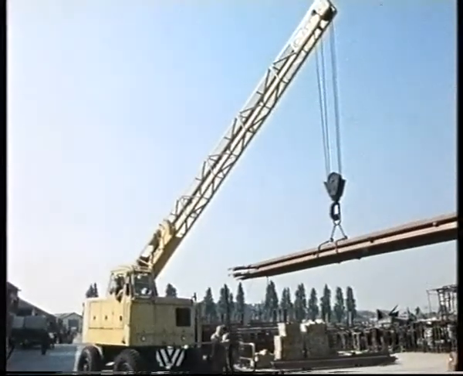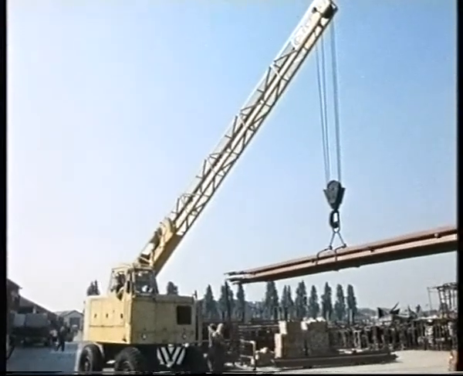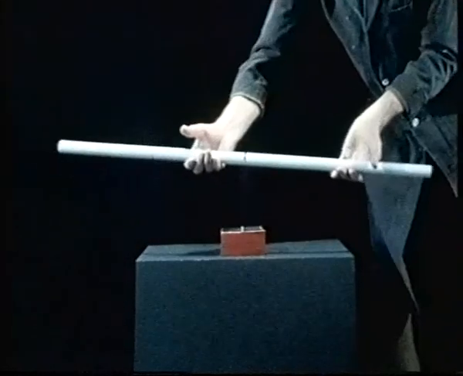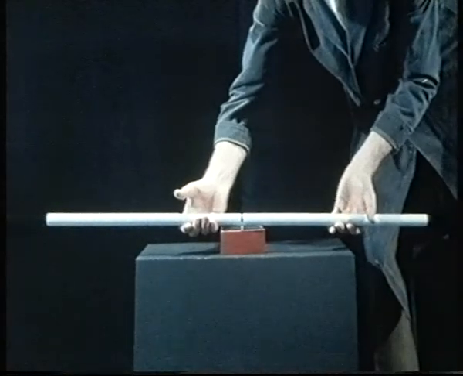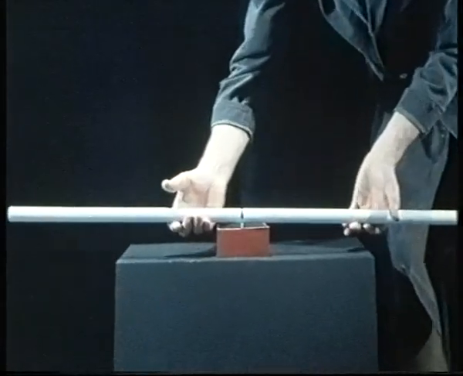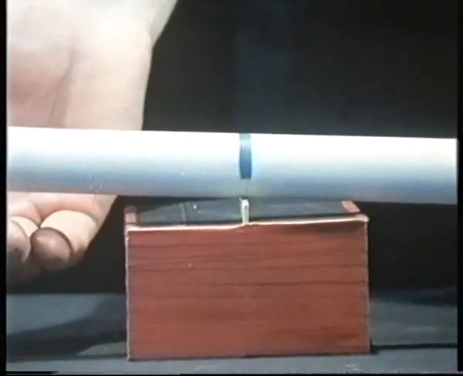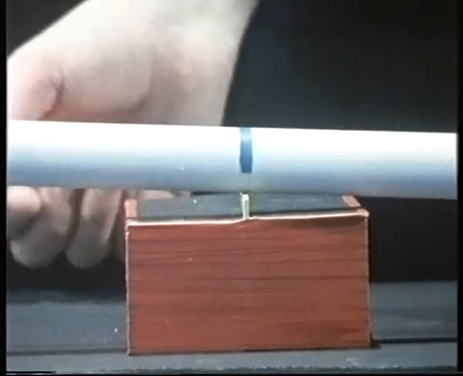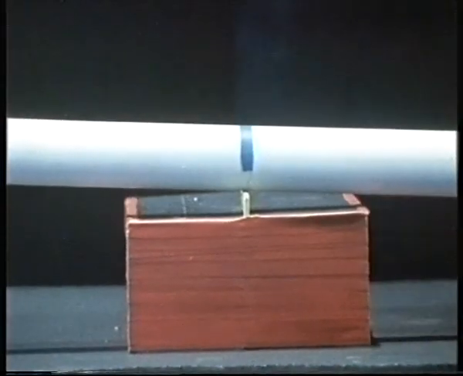When you're slinging any load, there's always one point where the whole weight of the load seems to act. Let's see what that means. This bar balances perfectly at its center. It's as if the whole weight of the bar were acting through that point.